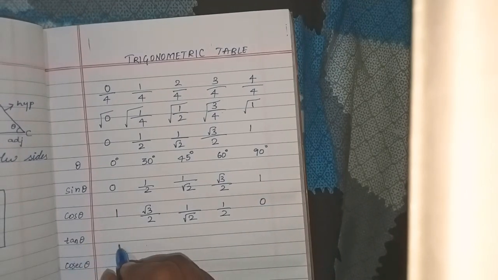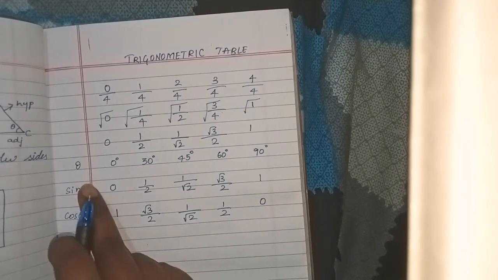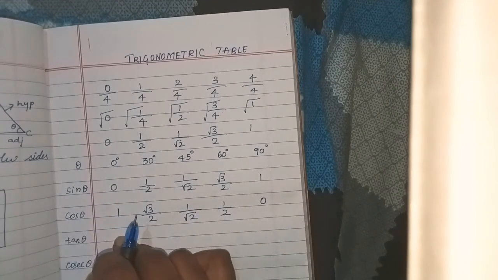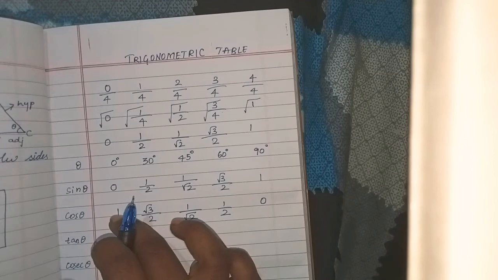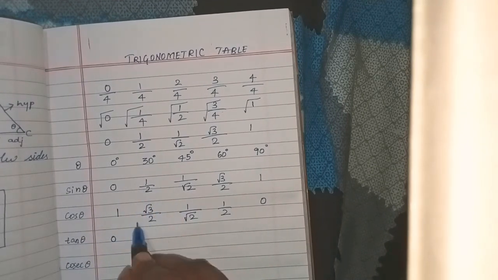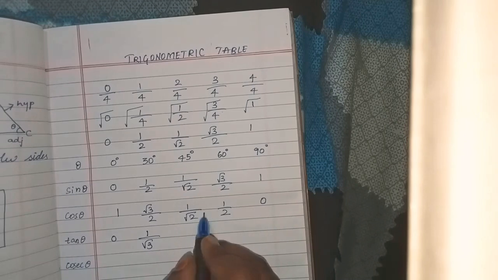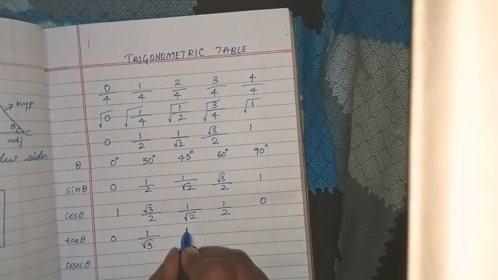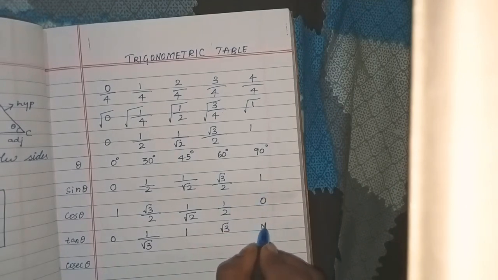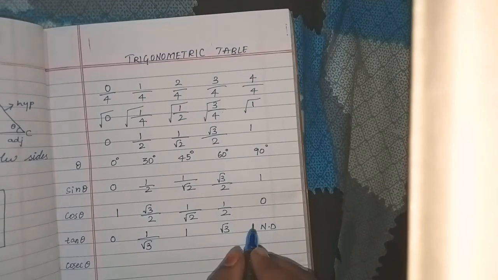Now tan, as we discussed earlier, is nothing but sine by cos. If you divide, you are going to get the tan values. So 0 by 1 will give you 0. Now 1 by 2 by root 3 by 2, this 2 and this 2 will get cancelled. You will be left with 1 by root 3. Now same, everything will get cancelled. You will be left with only 1. Now here 2 and 2 get cancelled. You will be left with root 3. 1 by 0 is not defined. You can write it as infinity.